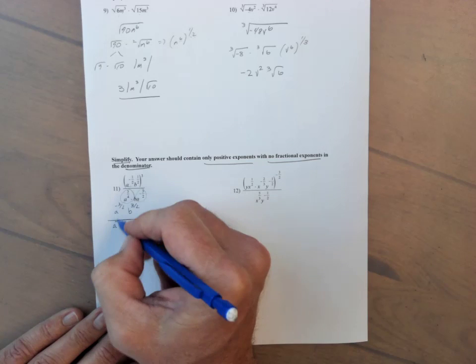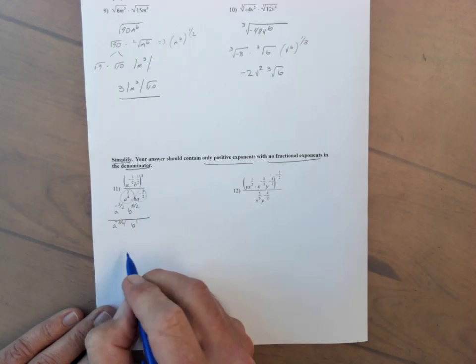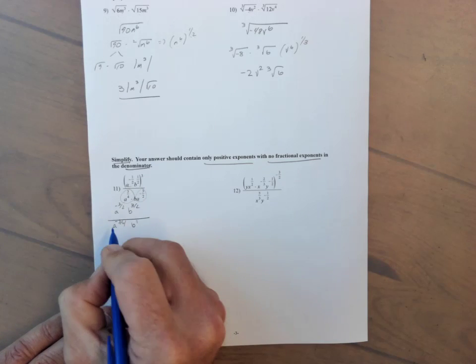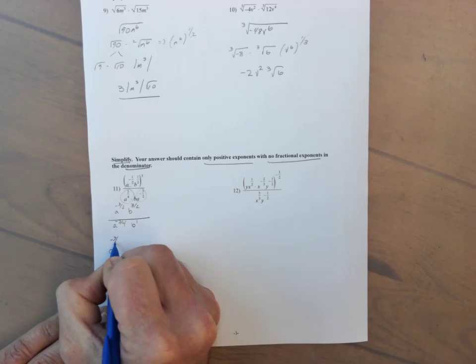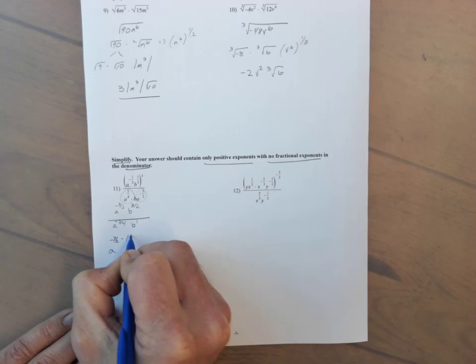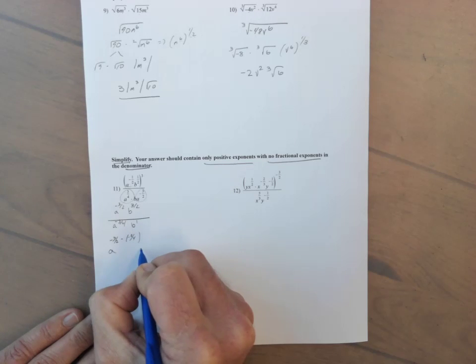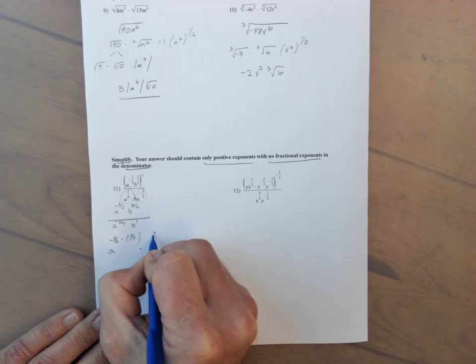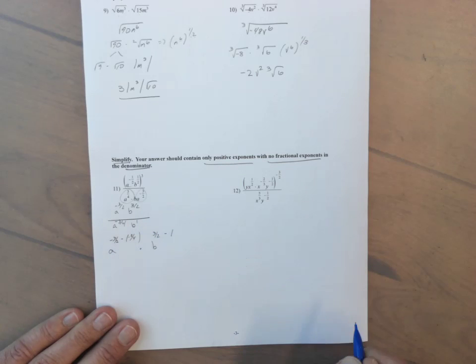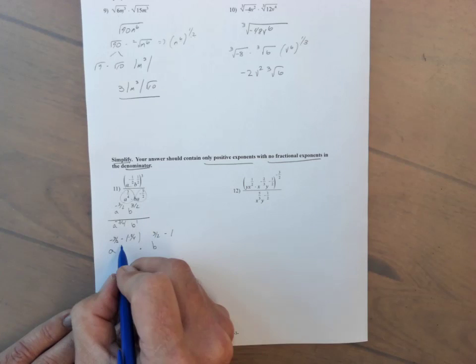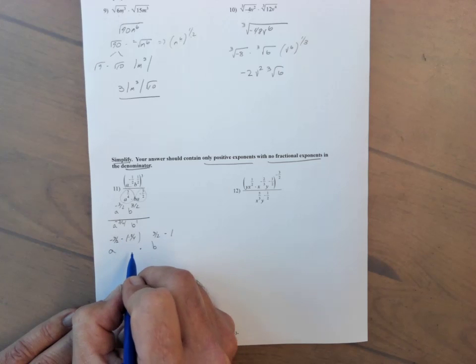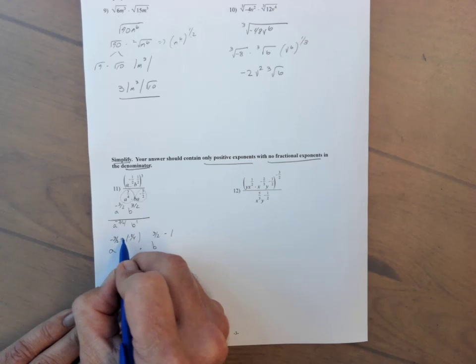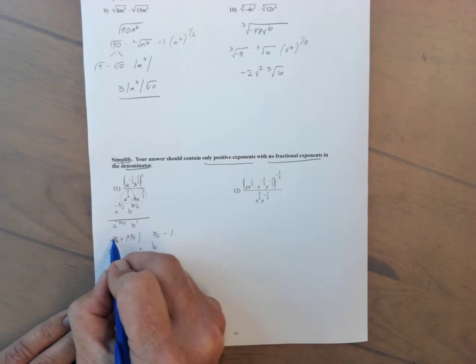Okay, so now we're dividing like exponents, so we subtract. So we have a, this would be negative 3/2 minus a negative 3/4, and then b, we would have 3/2 minus 1. Okay, so minus a minus is a plus. So that becomes a plus 3/4.